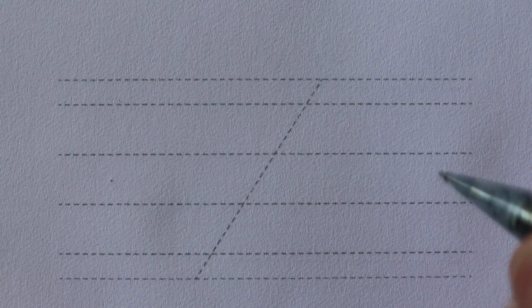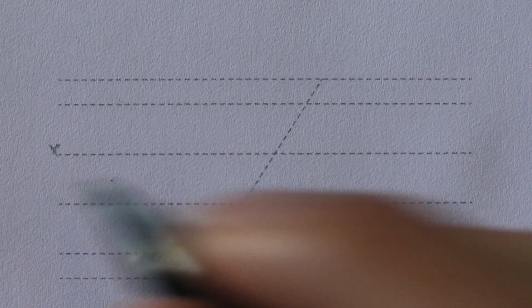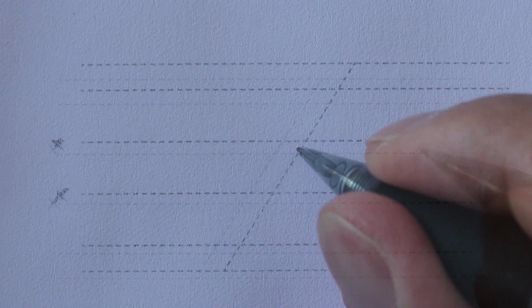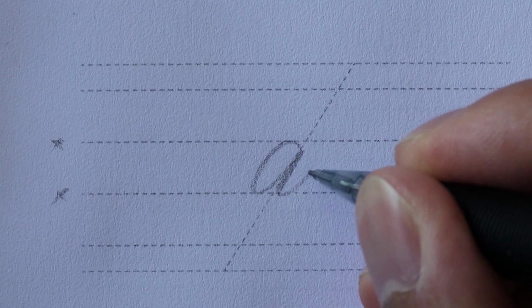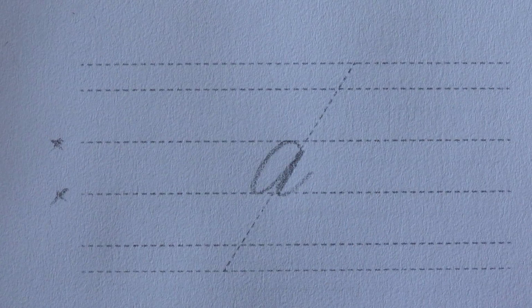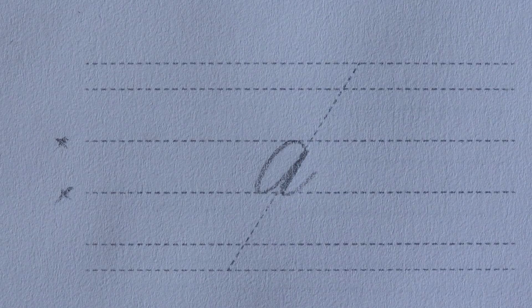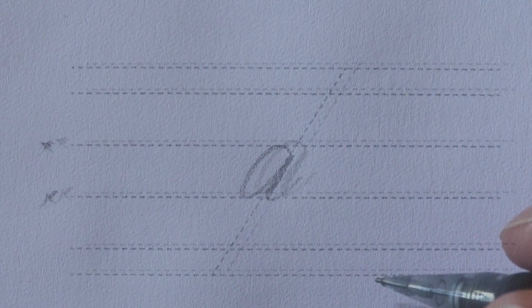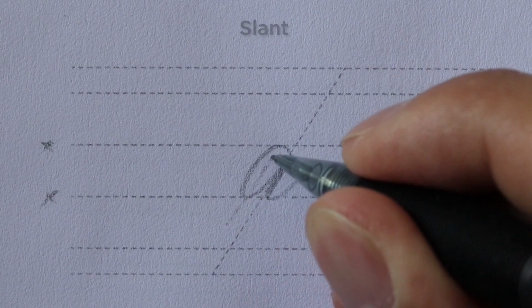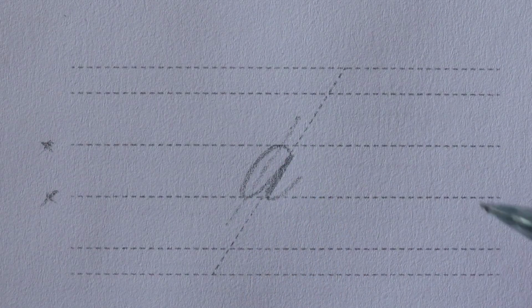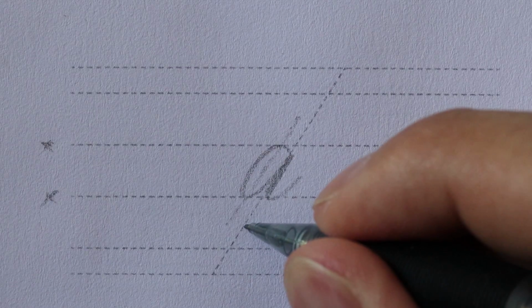To write letter A, first find the x height and the baseline. The letter A is similar to O, except that it has an extra downstroke which ends at the baseline and turns into an exit stroke. To check your letter has the correct slant, you need to first check the oval is sitting on the main slant, and then the downstroke is also sitting on the main slant.